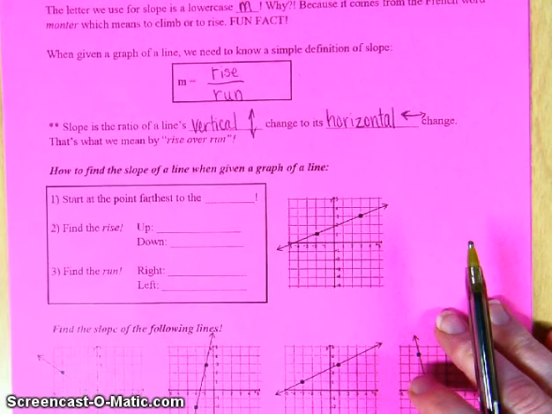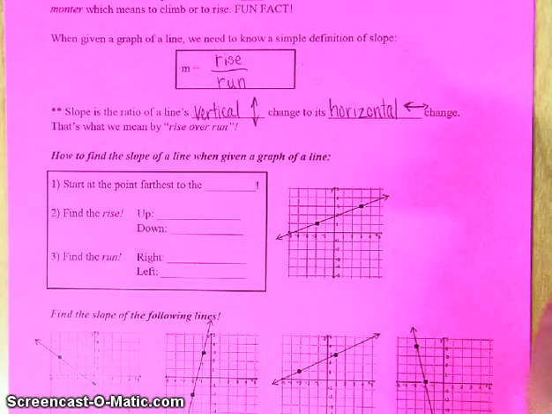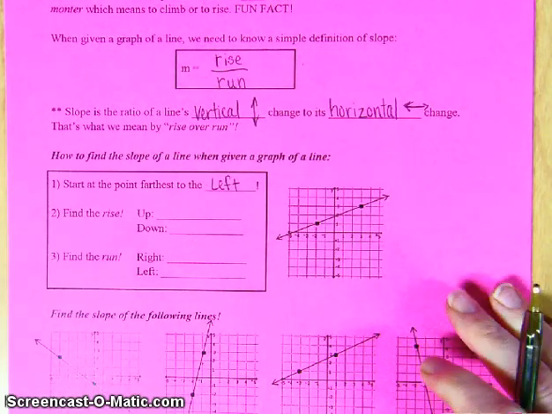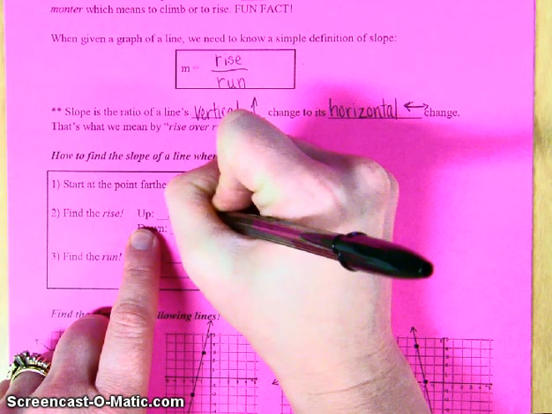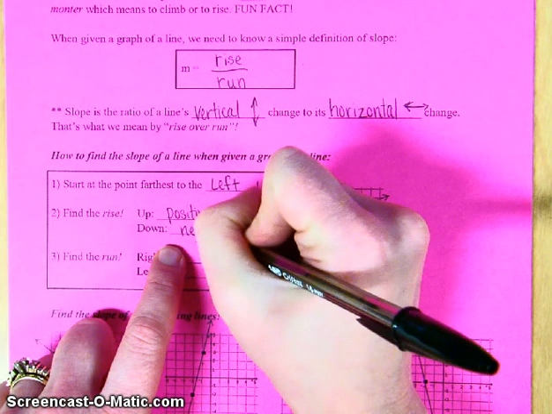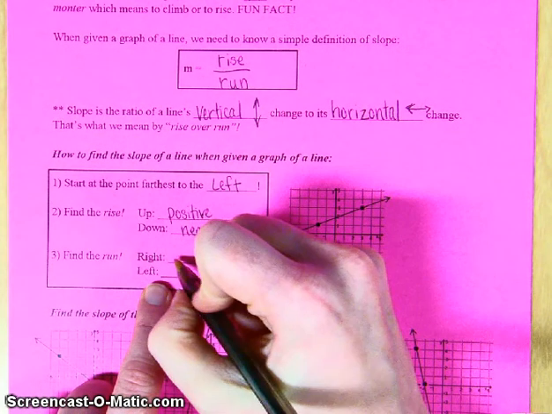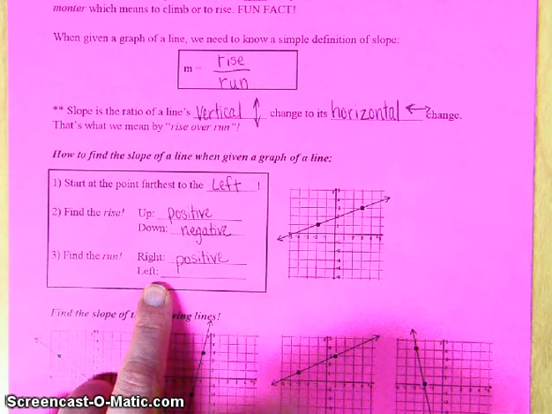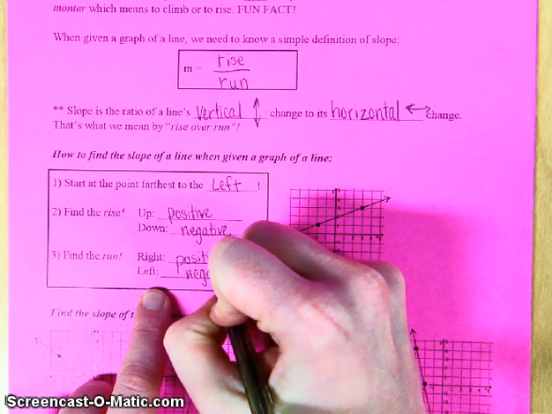How to find the slope of a line when given the graph of a line. Start at the point farthest to the left. Find the rise. If it's going up, that is positive. If it's going down, that is negative. Find the run. If it's going to the right, it is positive. If it's going to the left, it is negative.